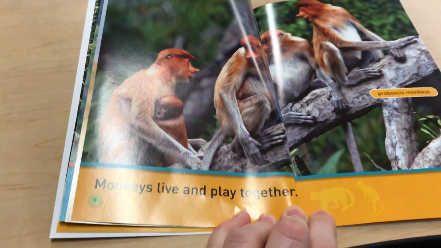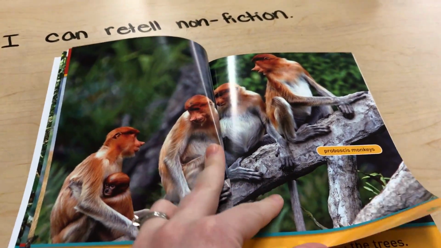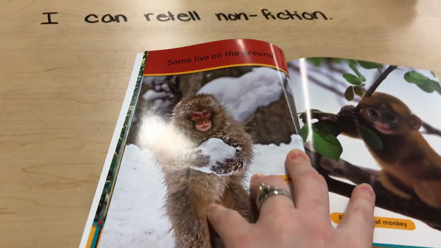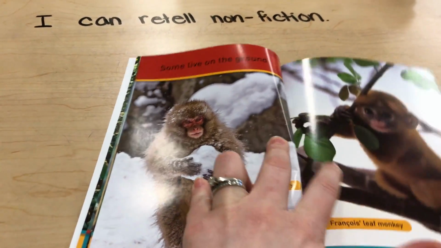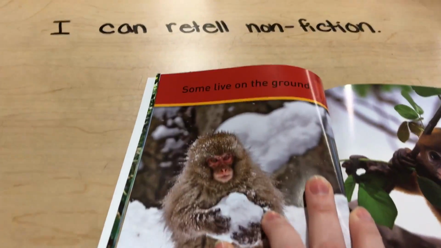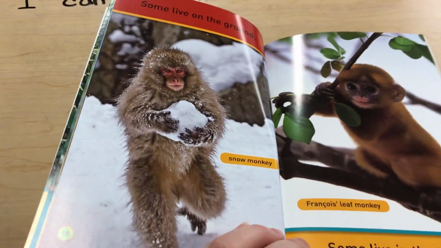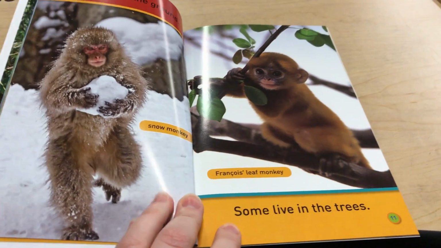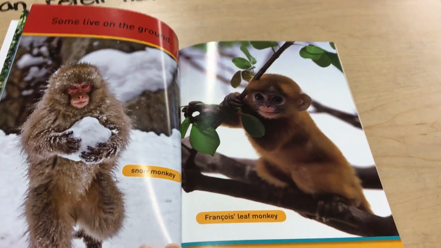Monkeys live and play together. So that's something that monkeys do. They live and they play together. This looks like a monkey in the snow. That's a different looking monkey. I haven't seen one like that before. Some live on the ground. Some live in the trees.